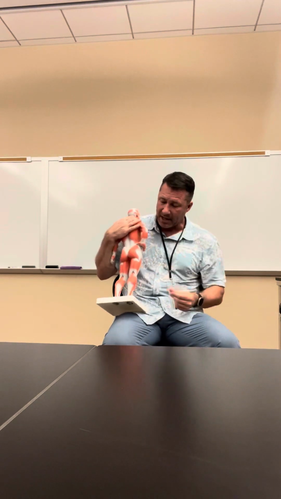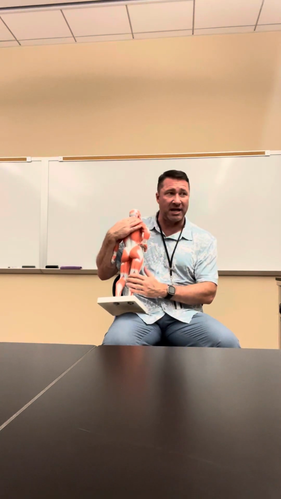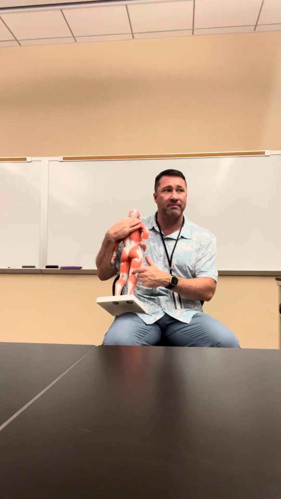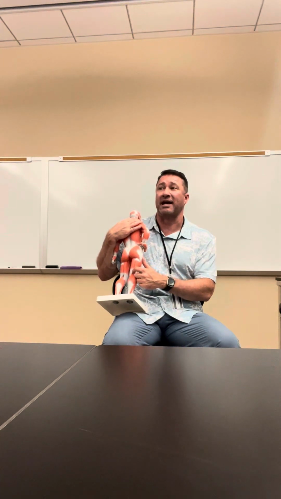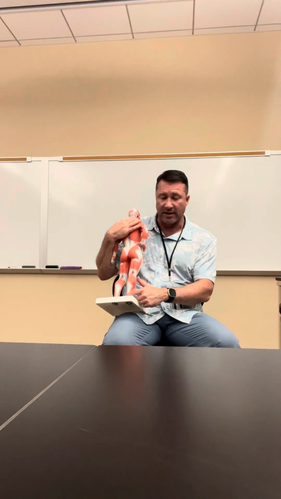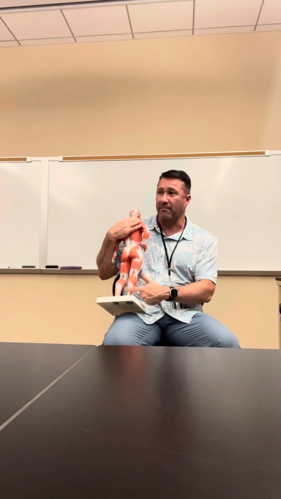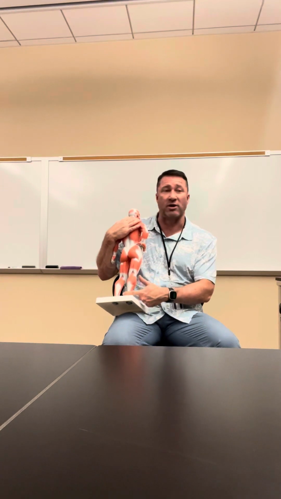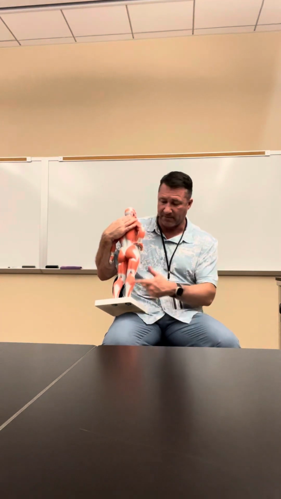And then we've got the gastrocnemius. Origin is on the medial and lateral condyles of the femur, and it inserts into the calcaneal tuberosity via the gastroc tendon, otherwise known as the Achilles tendon. So the gastrocnemius is both a knee flexor and a plantar flexor.